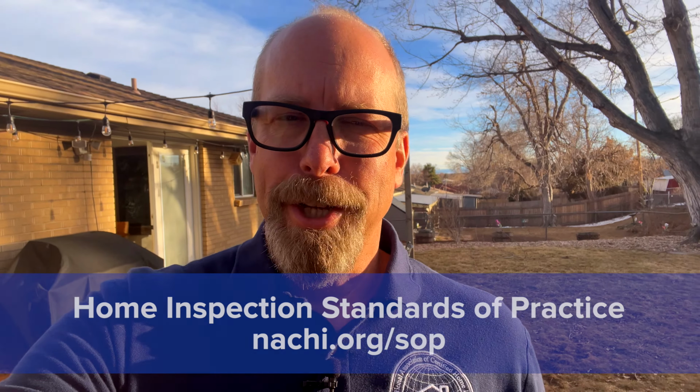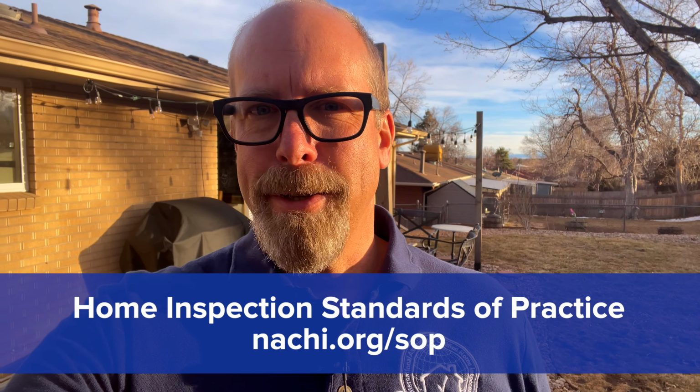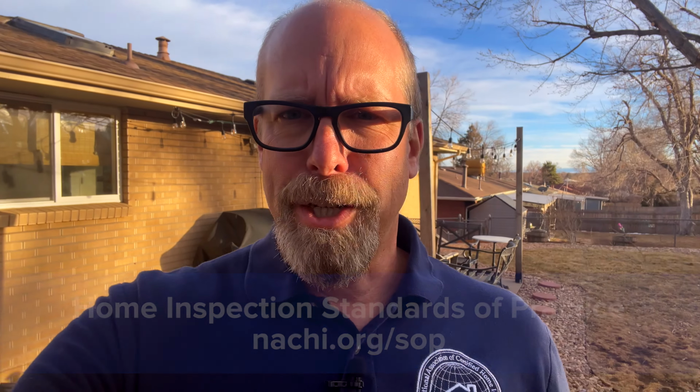According to the InterNACHI Home Inspection Standards of Practice, the home inspector shall inspect from the ground level or the eaves the roof covering materials, the gutters, the downspouts, the vents, flashing, skylights, chimney, and other roof penetrations, and the general structure of the roof from readily accessible panels, doors, and stairs. The inspector shall describe the type of roof covering materials, asphalt shingles on this one.